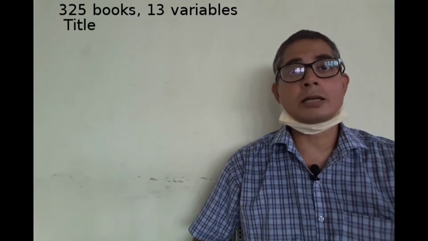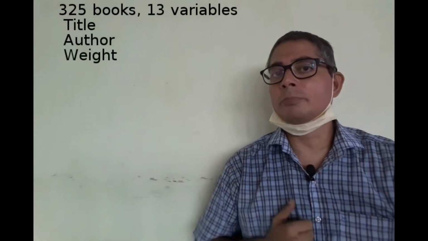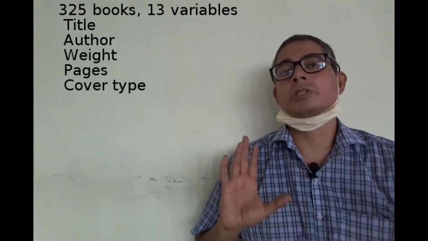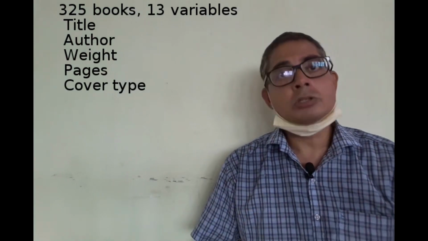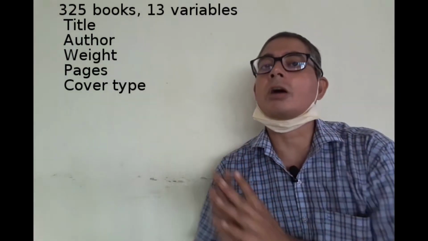Variables are like title, name of the author, the weight of the book, how many pages there are in the book, and the cover type, whether it's a hardbound book or a paperback, etc. So here the data matrix has 325 rows and 13 columns.